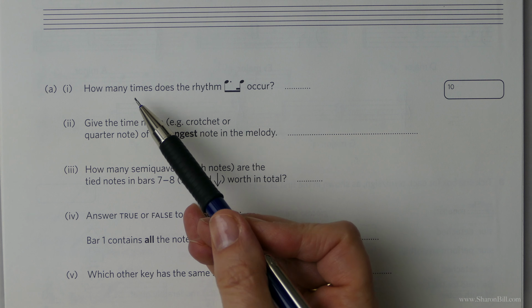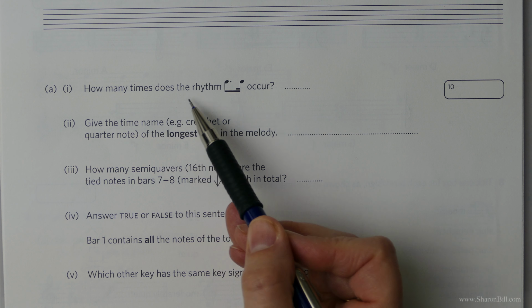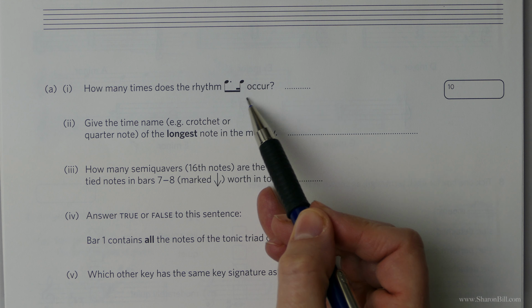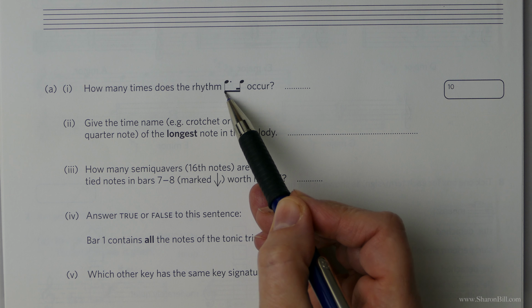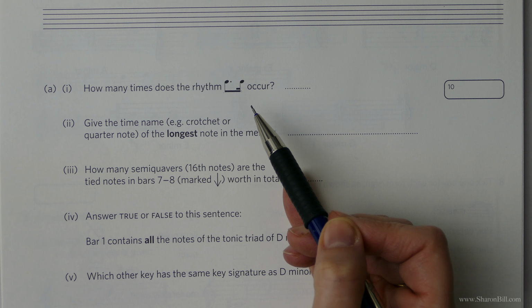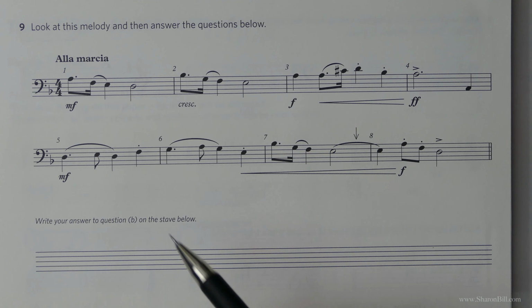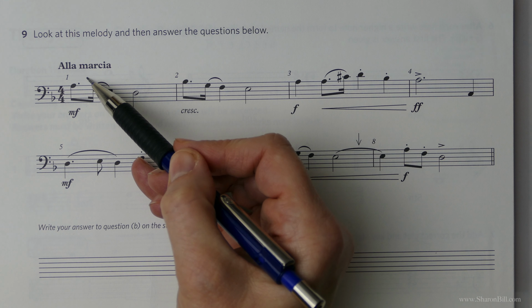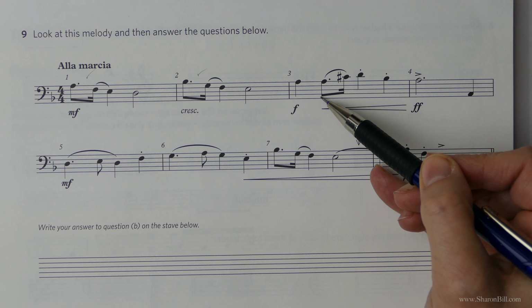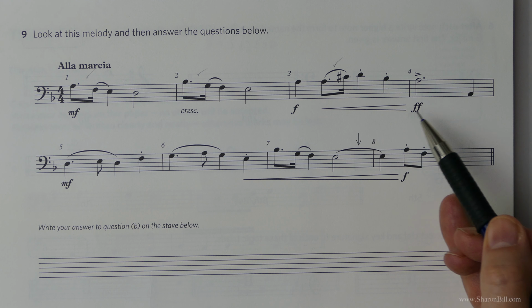So the first question is just a little bit of observation. We just need to keep our eyes peeled here. How many times does this rhythm occur? A dotted quaver, semiquaver, dotted 8th note, 16th note. So let's just have a glance through. Here it says straight away, so we get it once here, so that's twice. Here's another one, 3 times.